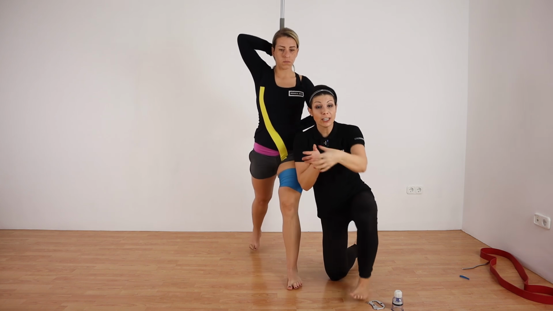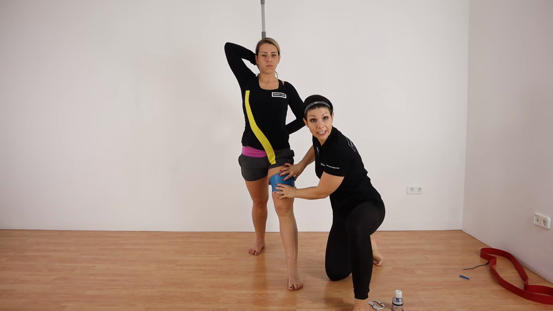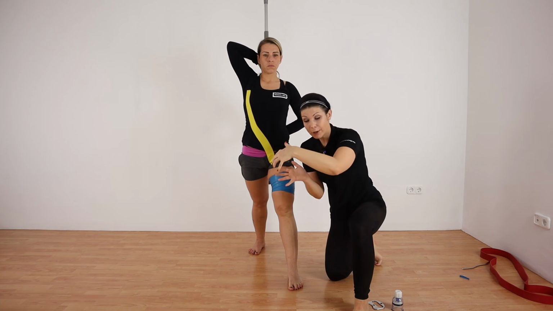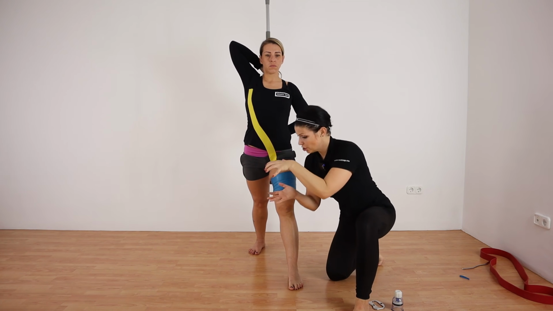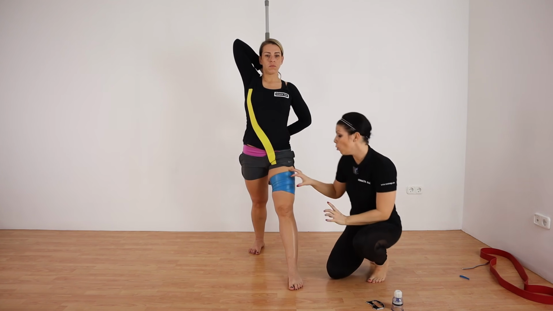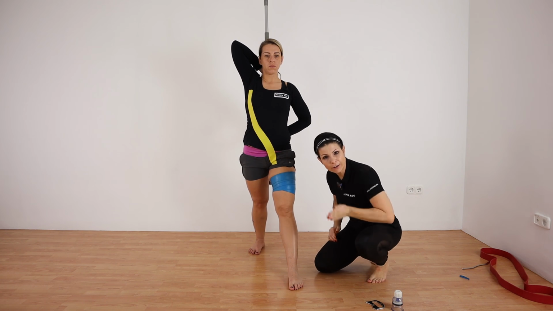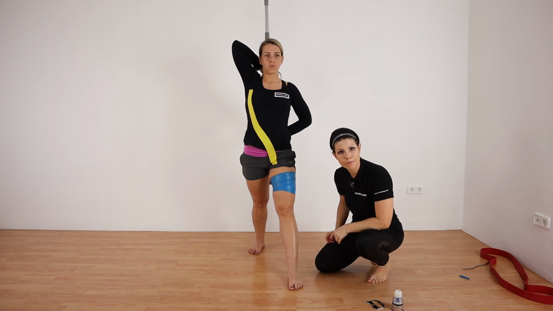So what I did, I tried to mobilize the superficial layers, the fascia already on the skin. I grabbed the fascia and she went down, and I moved with her. I keep checking her knee in the mirror.